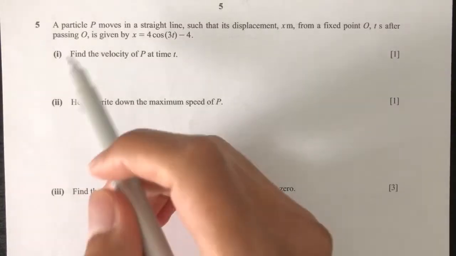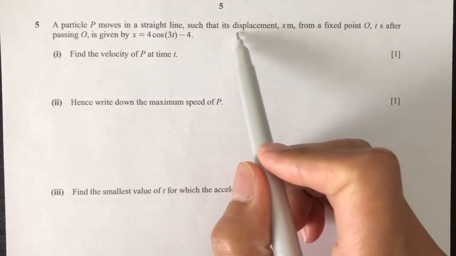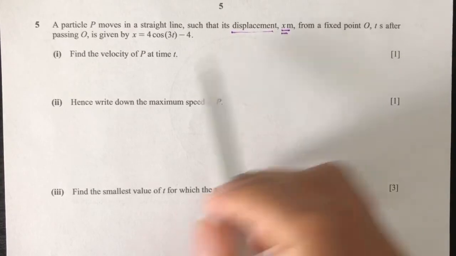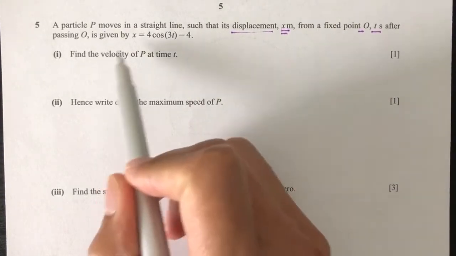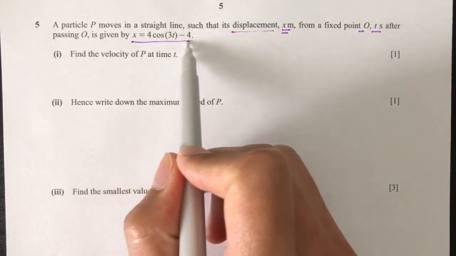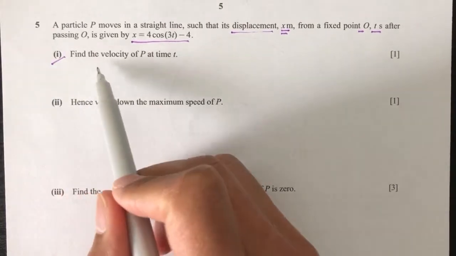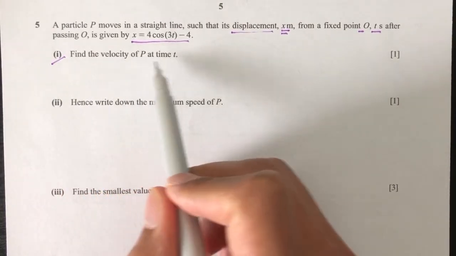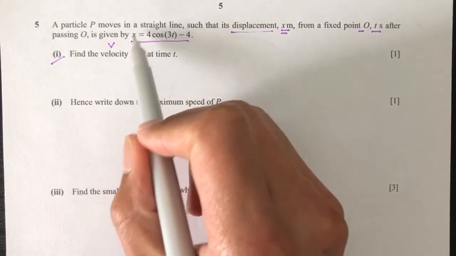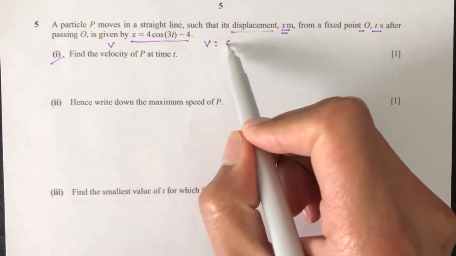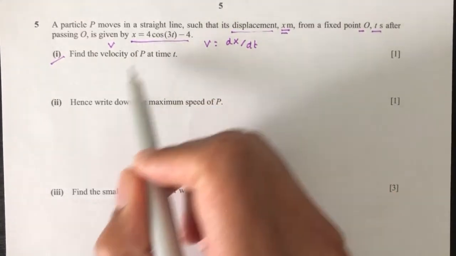Question number 5. A particle P moves in a straight line such that its displacement, which is x meters, from a fixed point O, t seconds after, is given by this. So this represents the displacement x meters. So part 1, find the velocity of P at time t. So it is v. So how do you get v from x? So v is equal to dx by dt. So we have to differentiate this one to find v.